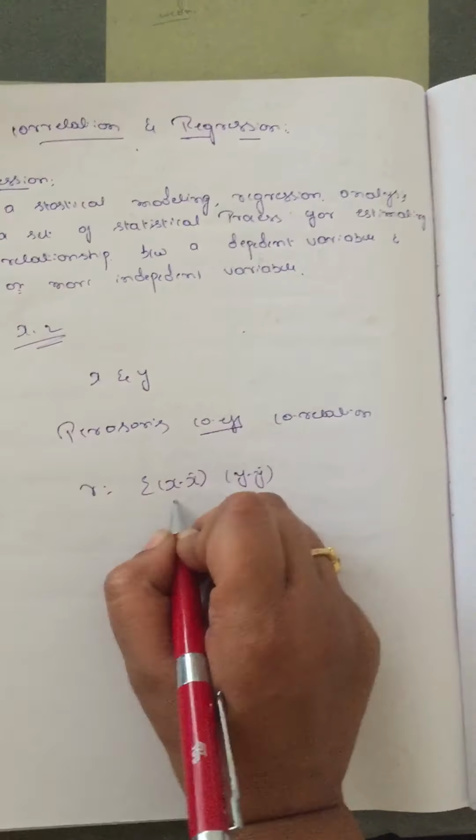So I take one problem to explain how to find the coefficient of correlation and also the lines of regression. Okay, so here in this problem we find the coefficient of correlation and the lines of regression for the data: x values 1 2 3 4 5 6 7, corresponding y values 9 8 10 12 13 14 11.